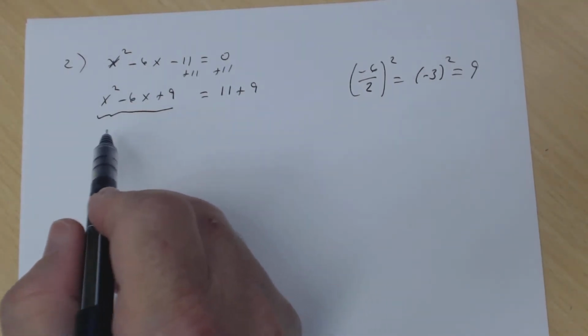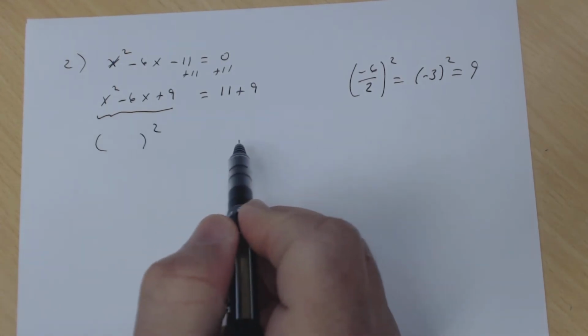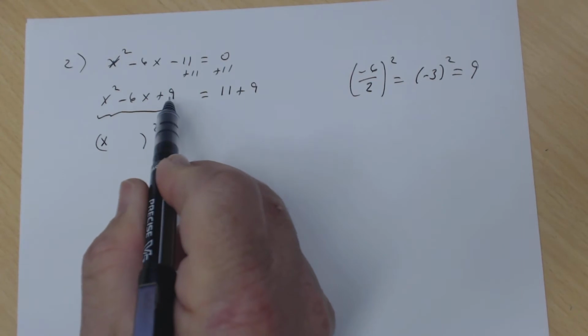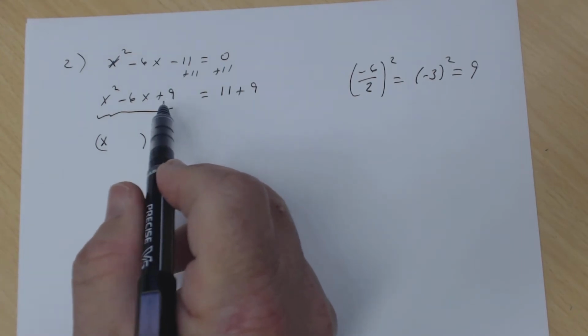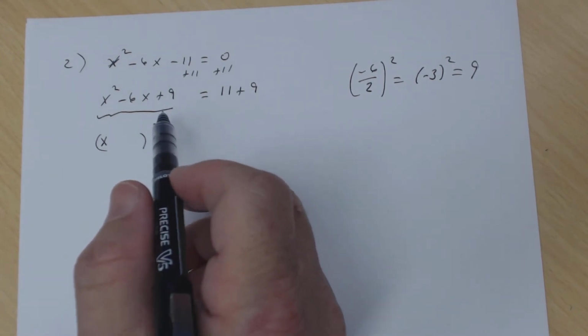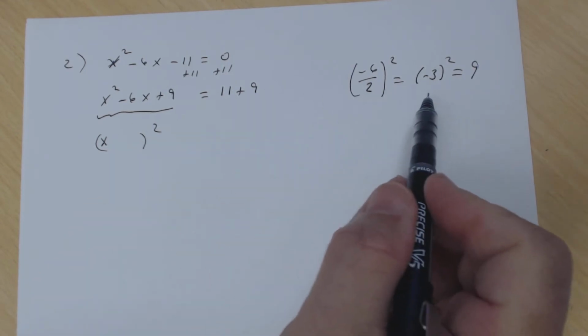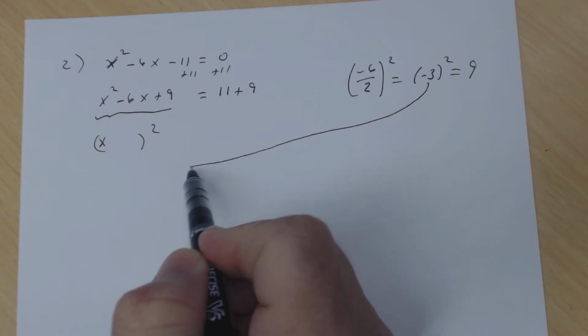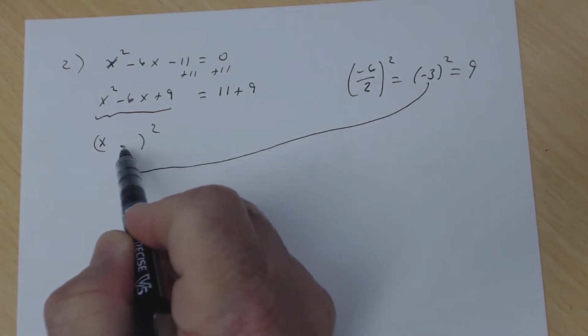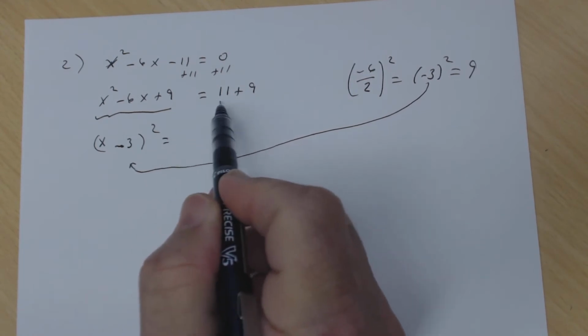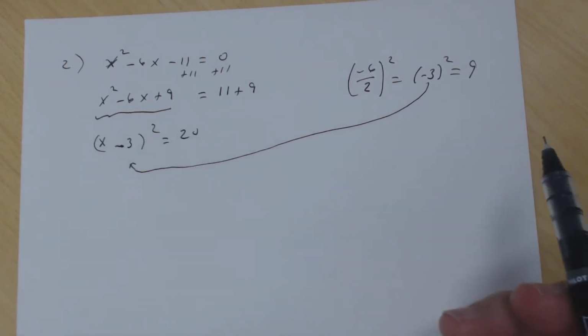So we're going to factor this now. When you factor correctly, the factoring part should be easy. So it's x. Remember, this is 9. The only number that times itself is 9 is either 3 or a negative 3. And I need this to be a negative 3, this is what you're always going to put here. So x minus 3 squared equals, and then 11 plus 9 is 20.